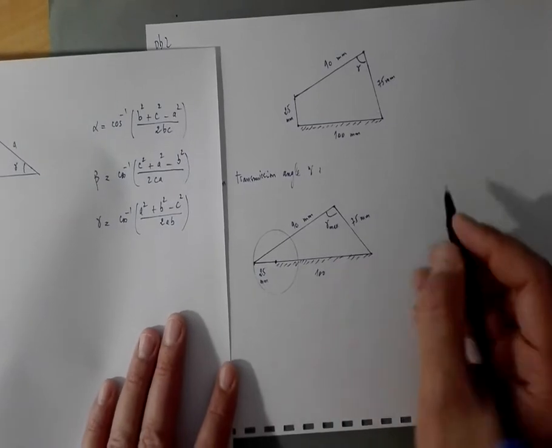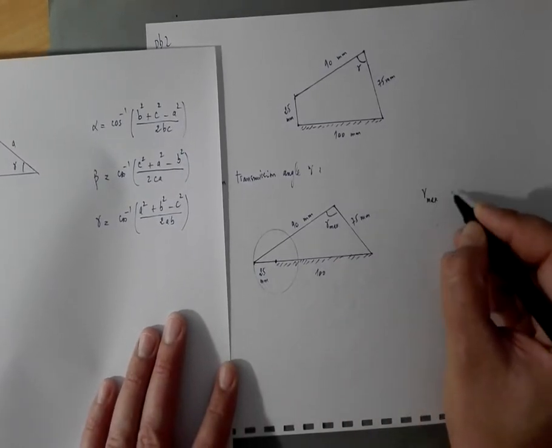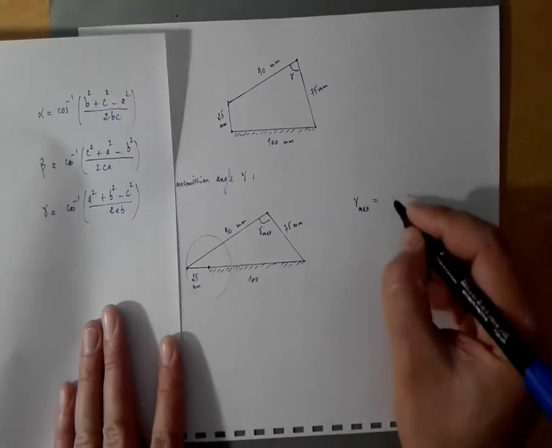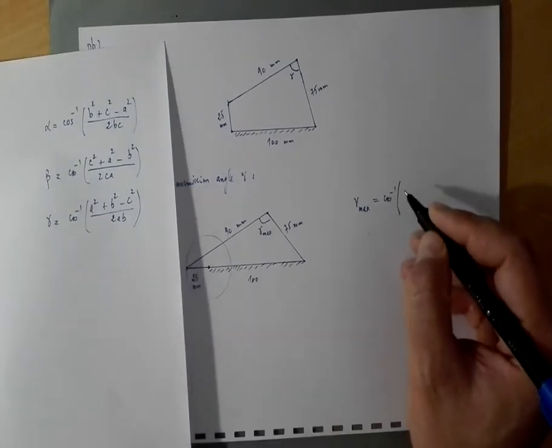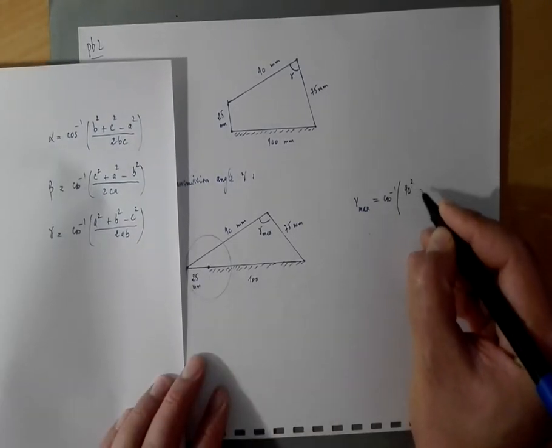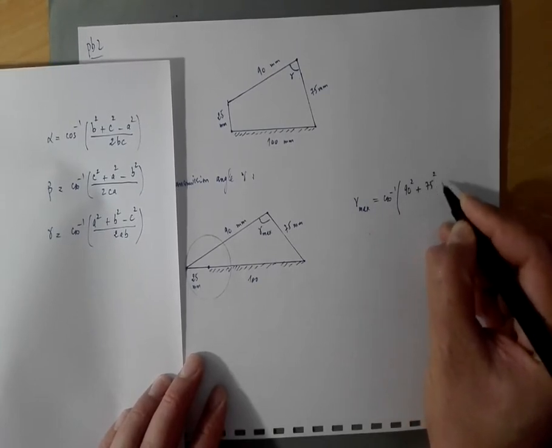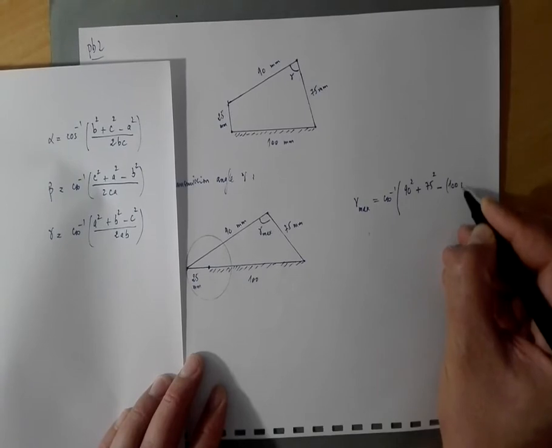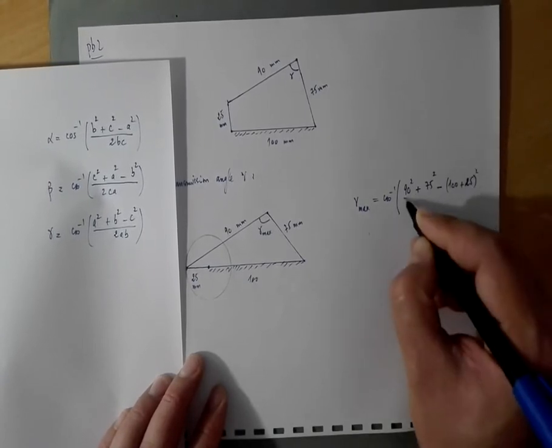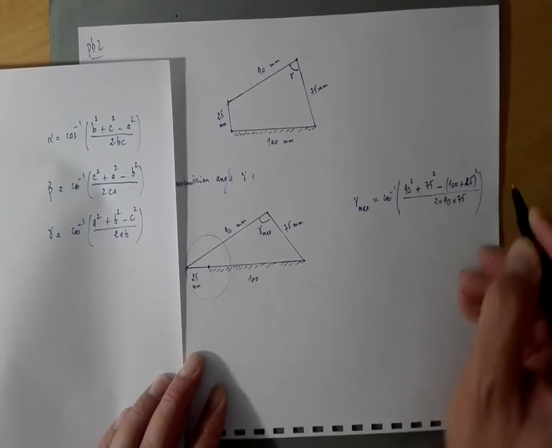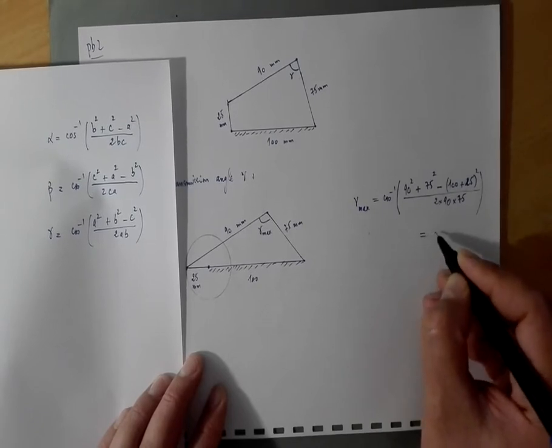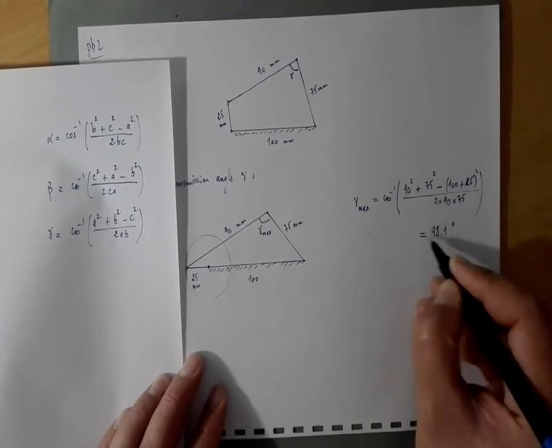Okay. So for our case, gamma max is equal to cos minus 1 of (90 square plus 75 square minus (100 plus 25) all square) divided by 2 times 90 times 75, and we find the value, which is 98.1 degrees.